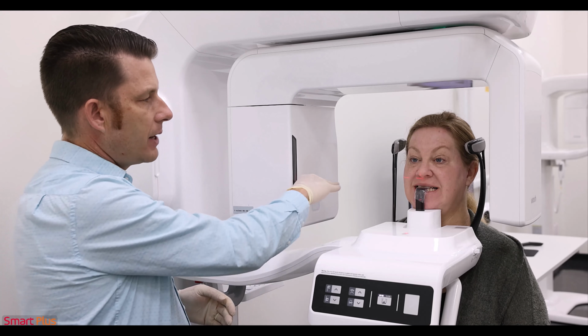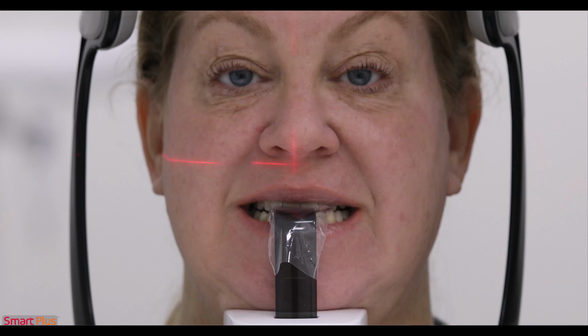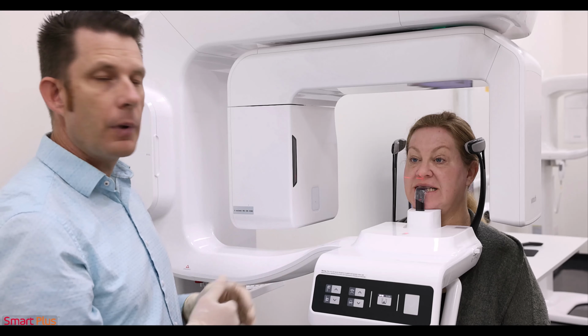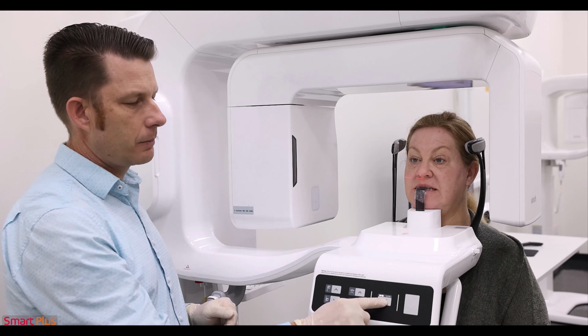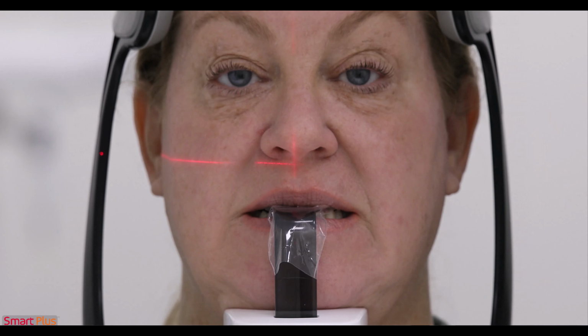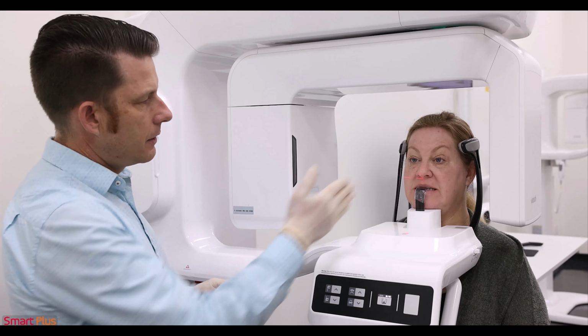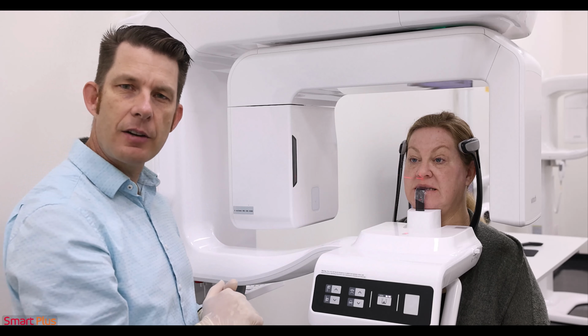We also have a red positioning beam shining on the right side of the patient. I use that as a reference to ensure that that occlusion is flat or parallel with the floor. Once our patient has been positioned, I'm going to go ahead and close our temple supports. Ensure that the patient is lined up center still.